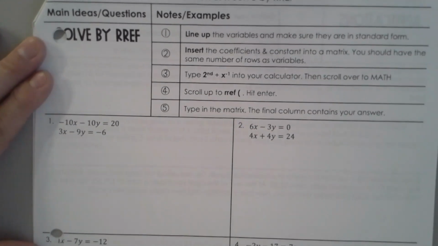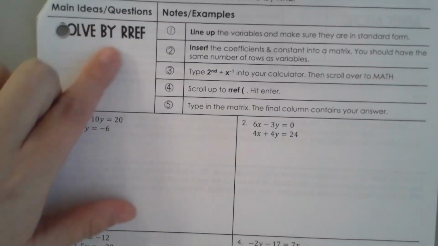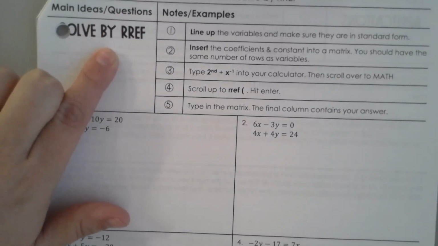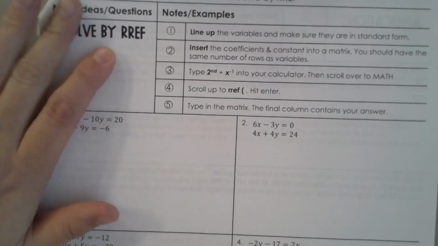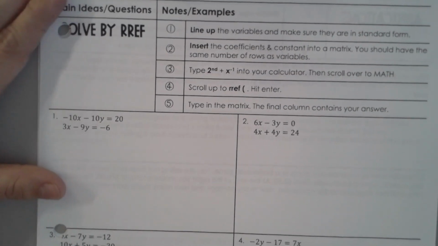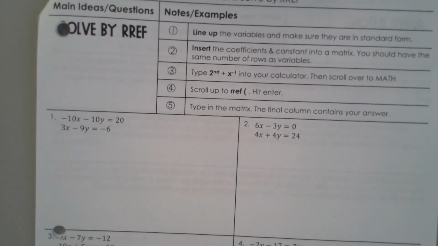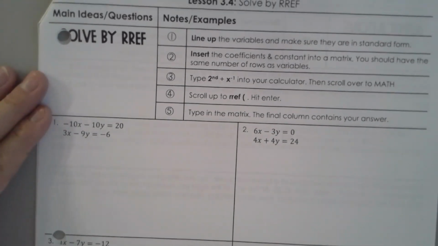So what we learned in the last unit about matrices, there's something that the calculator does that will solve these systems. Now, if we tried to do it by hand, we did that in Advanced, and it's long and complicated. It takes a really long time. Sometimes it's quick, but it's almost like a puzzle. You've got to try to manipulate the numbers in a certain way. So we're just going to use the calculator.